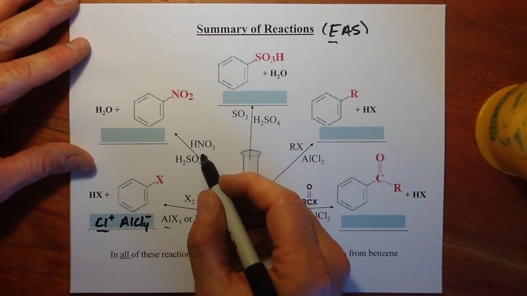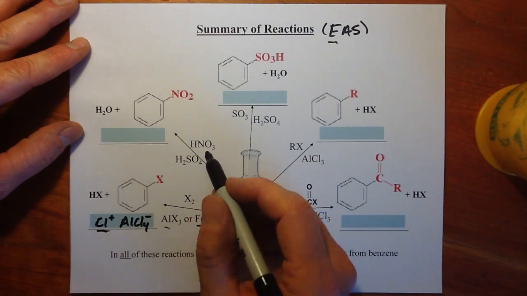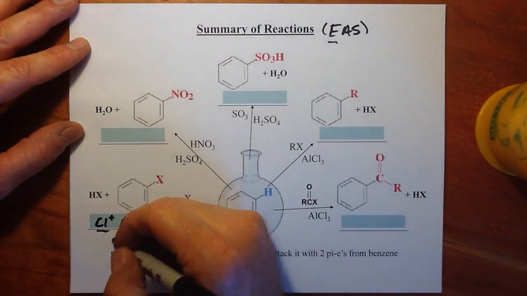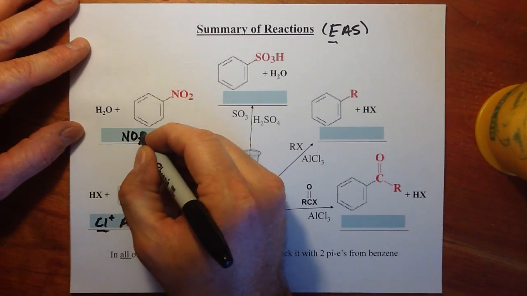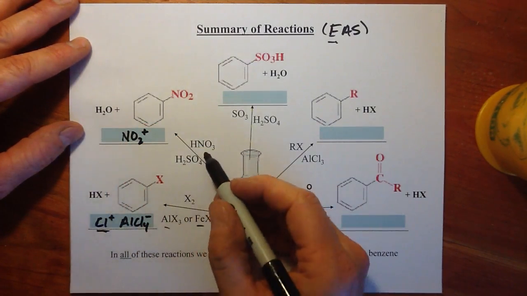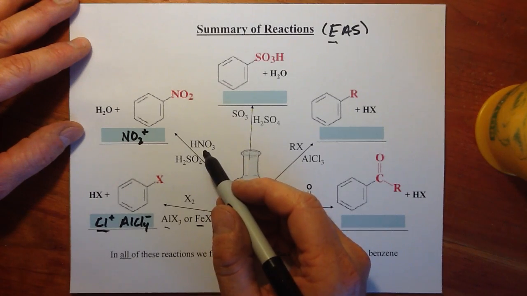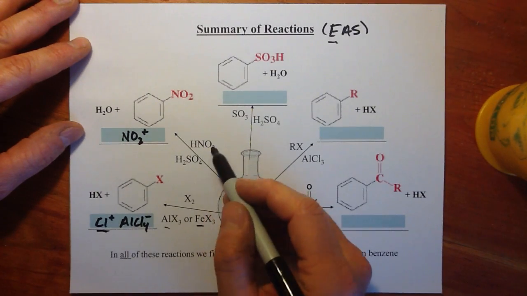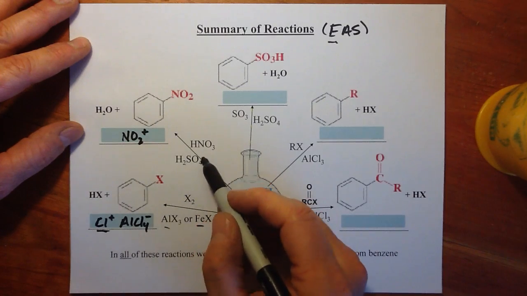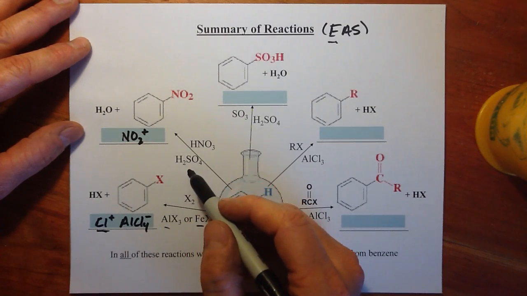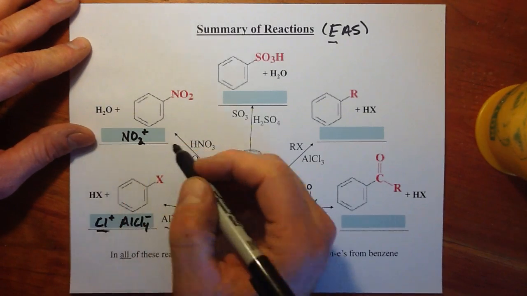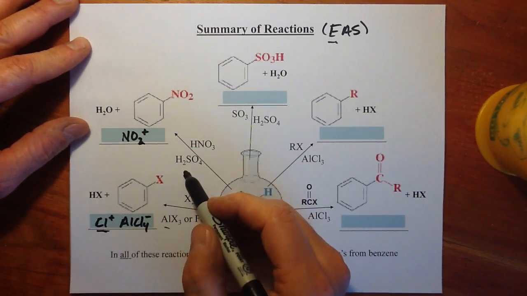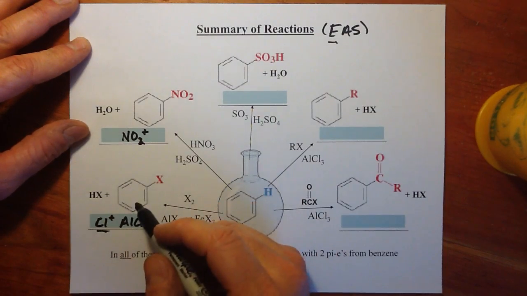What about using nitric acid and sulfuric acid? Now, I'm not going to draw the full salt, but for this, we're going to see that what we have is what's called the nitronium ion. If we take nitric acid, which is going to be our electrophile provider, and sulfuric acid, which is going to be our catalyst, we can make the nitronium ion. So that's going to be the key electrophile generated when the catalyst is added to nitric acid.